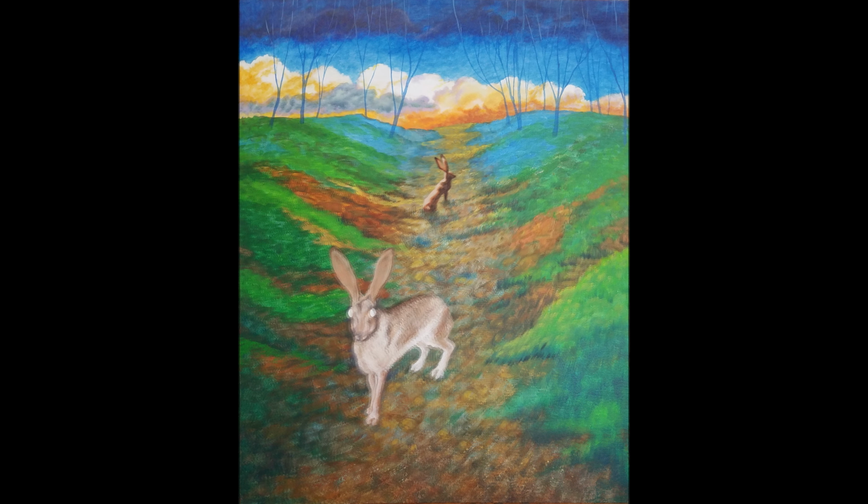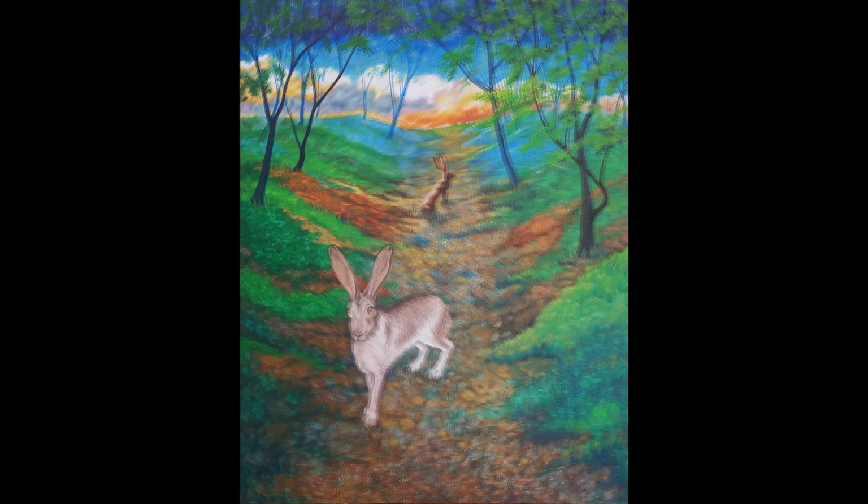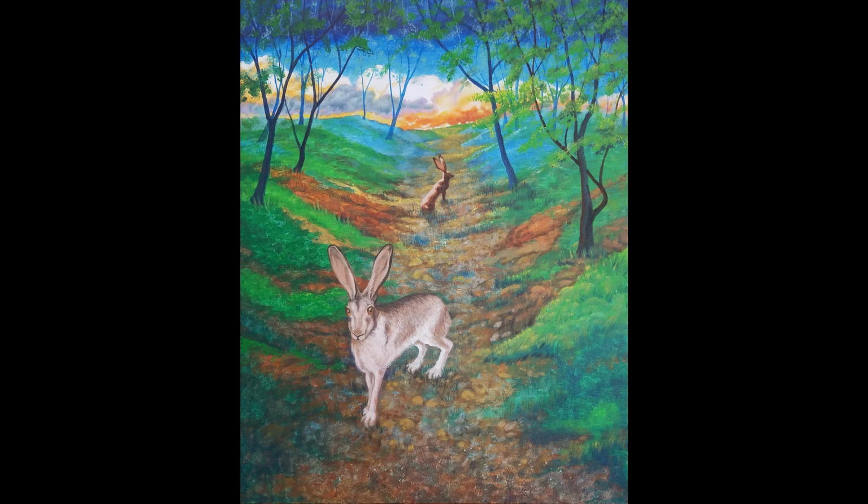And then I started adding the trees, starting from the furthest ones using lighter blue colors, and then adding different layers of the trees as they moved towards the foreground using darker shades of blue. And they are a little more defined, the ones in the foreground. And fleshing out the leaves on the trees a little more, and more details in the jackrabbits.